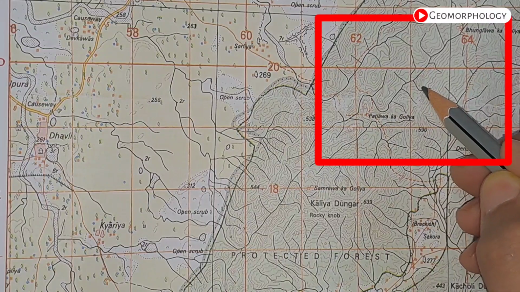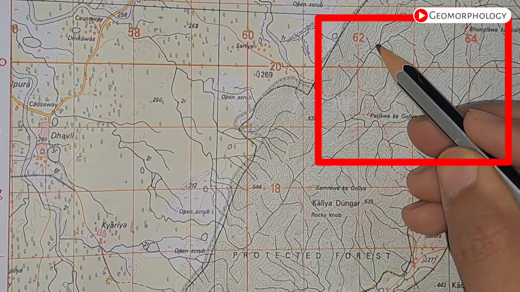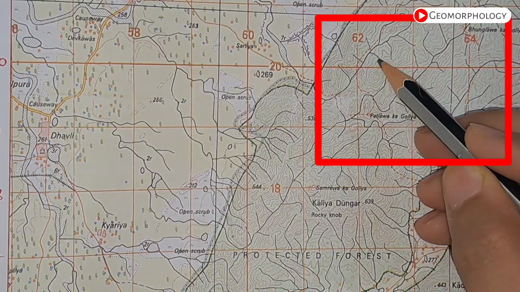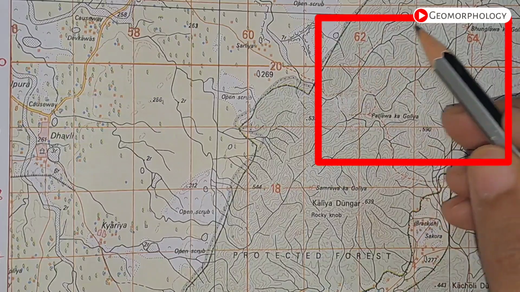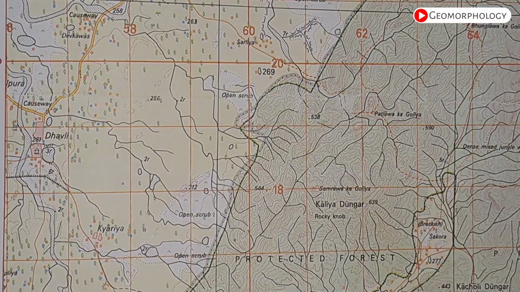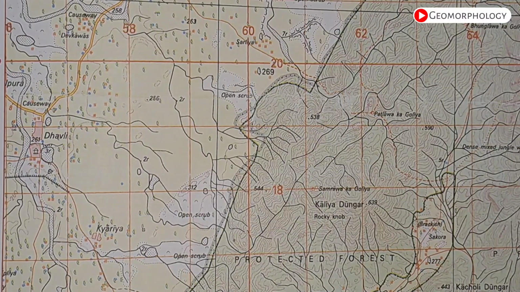So this is a trellis drainage pattern. Another one is here in the stream. See, the tributaries are joining the main river at right angle. So this type of drainage pattern is called the trellis drainage pattern.